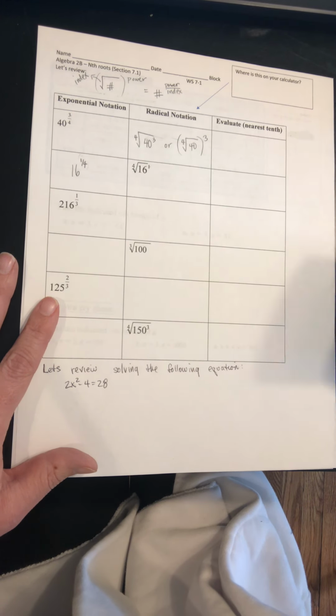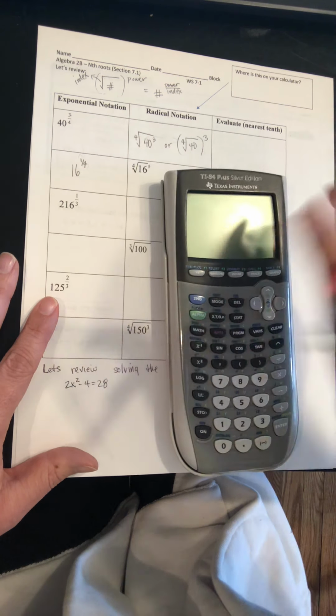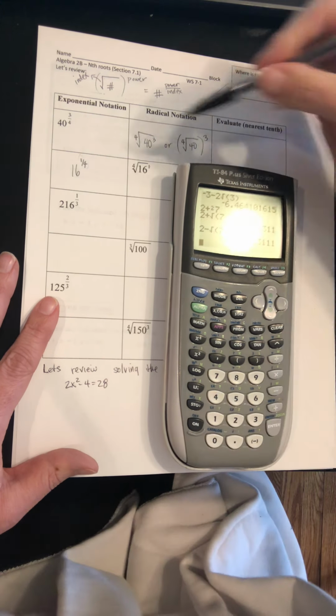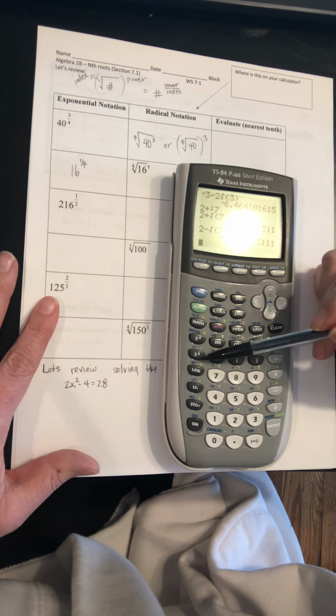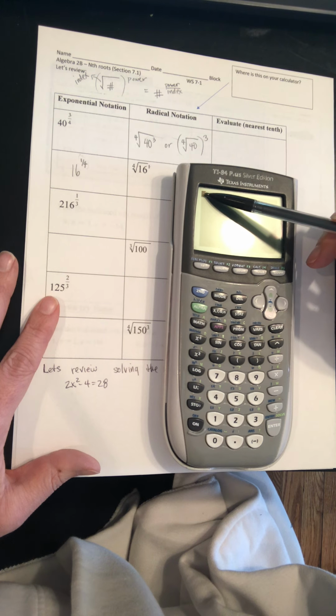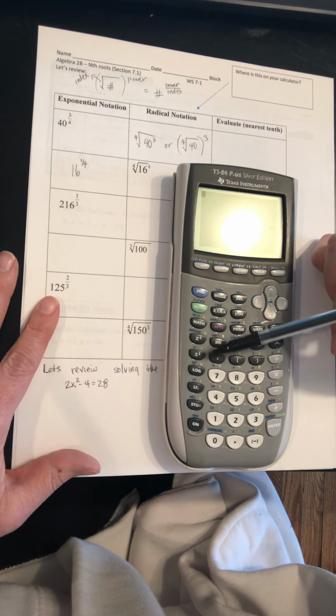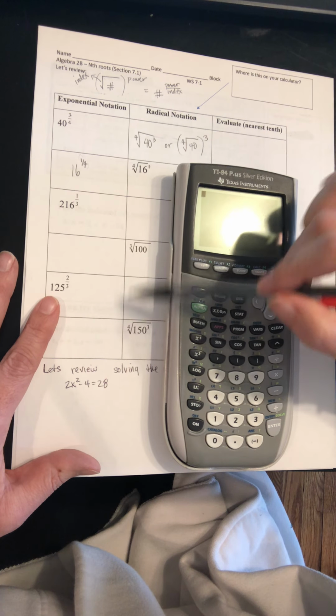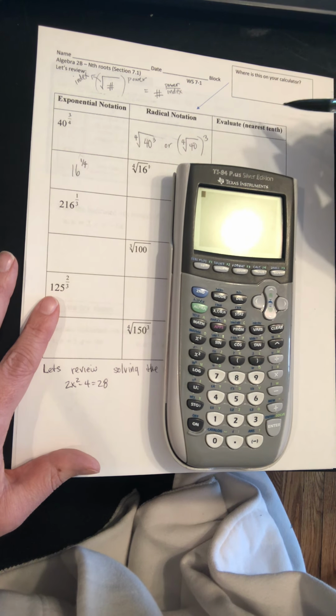Now, when we put the radical notation in our calculator, you have to remember to change the index. If you're doing the square root of something, that implies an index of 2, but we're going to be using an index of 4 possibly, or 3. So you're going to have to change the index.